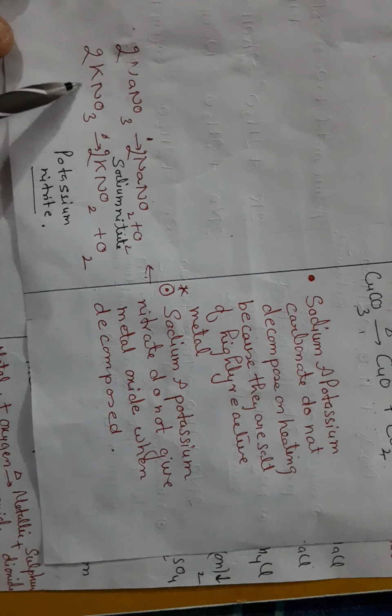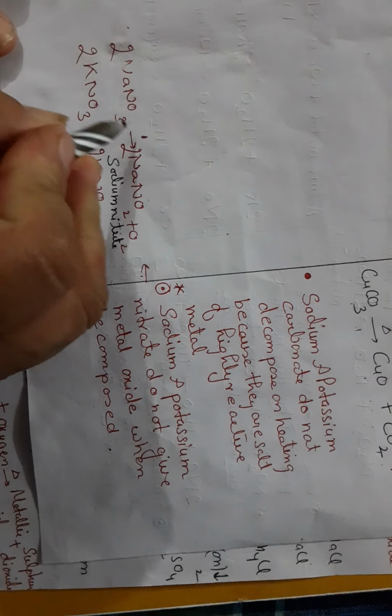So what happens? When sodium nitrate is heated, it gives sodium nitrite plus oxygen. And when potassium nitrate is heated, it gives potassium nitrite and oxygen. So here metal oxide is not formed.